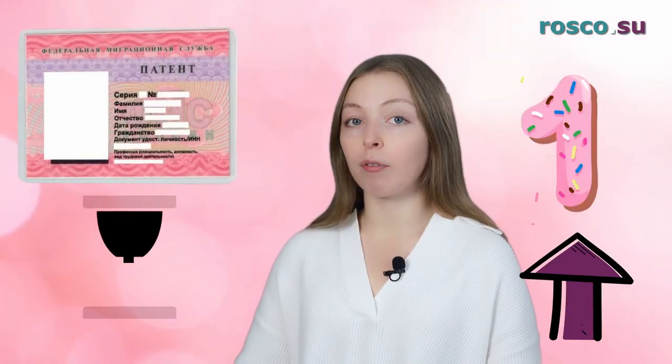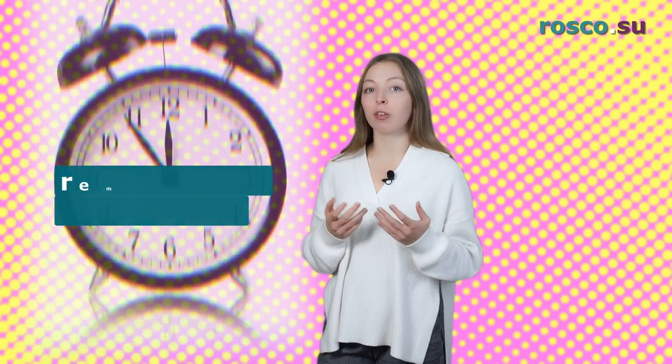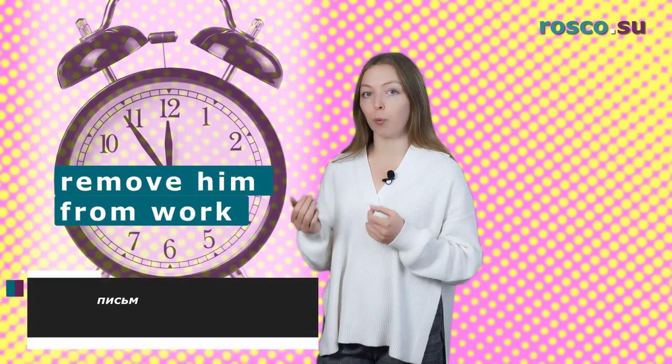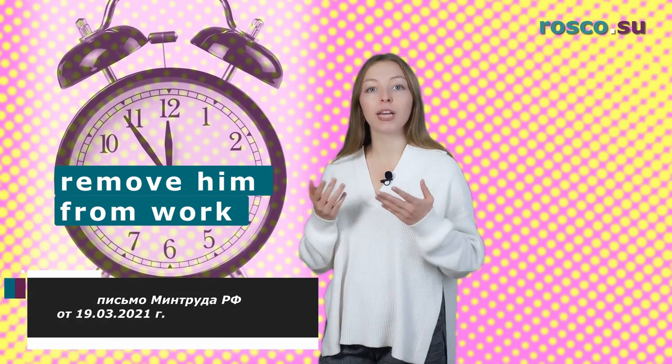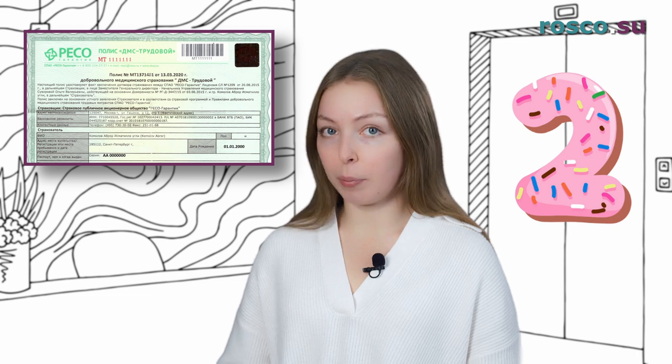Firstly, expiration of a patent or work permit. A patent is not needed for migrants who come from the EA/EU countries. It is issued for a fixed period. A foreigner can overstay a patent. In such a situation, the employer must first remove him from work until the renewal or reissuance of a new patent. Secondly, expiration of the TRP.